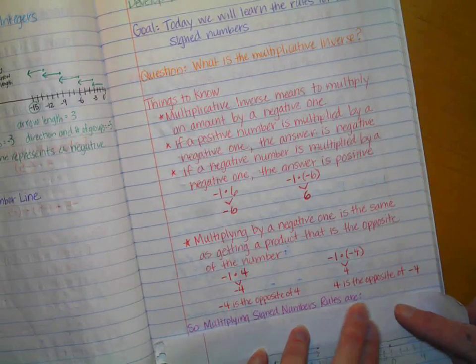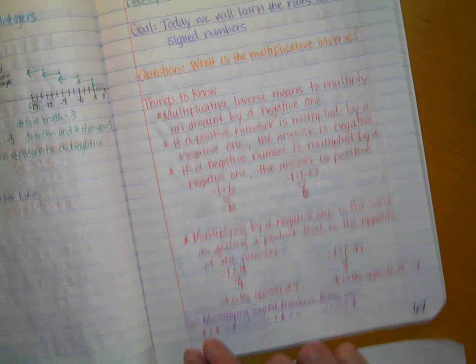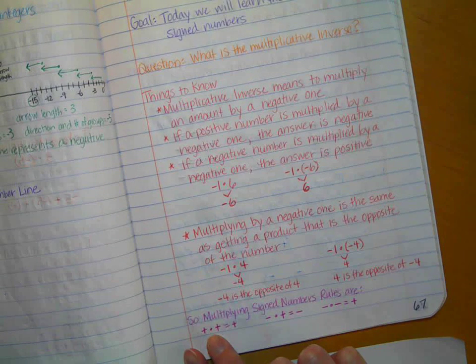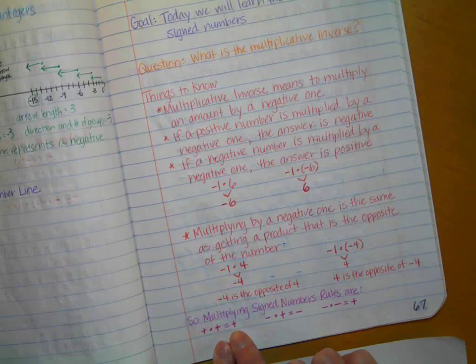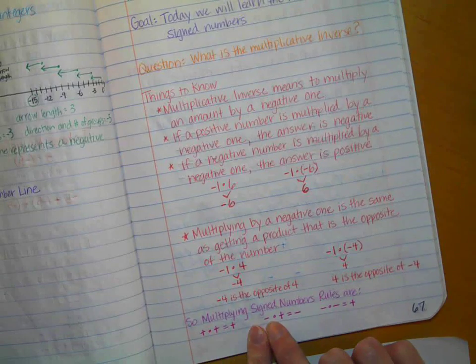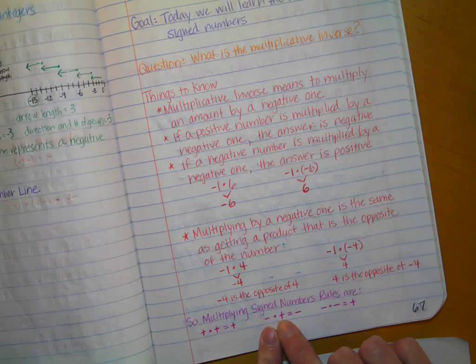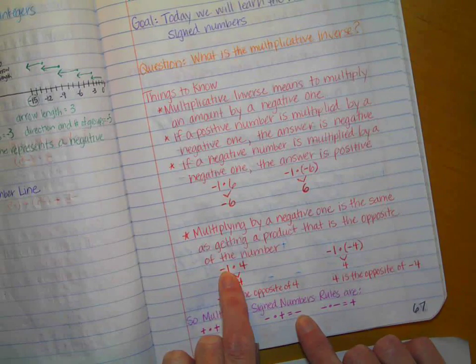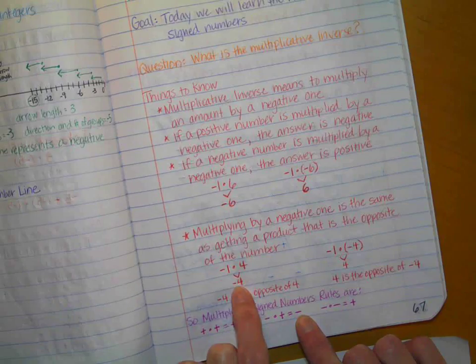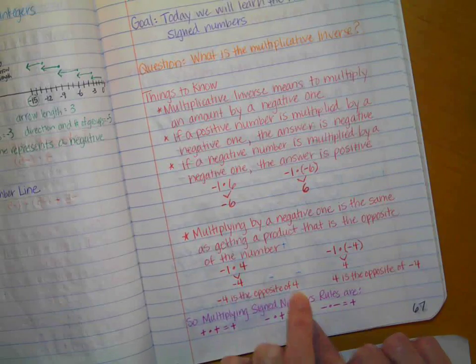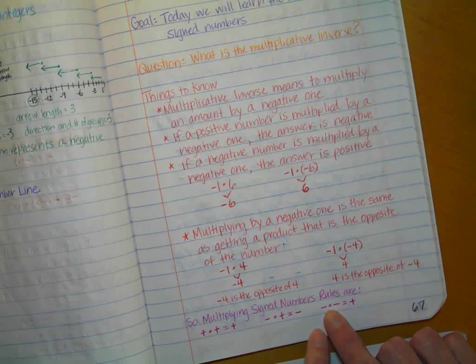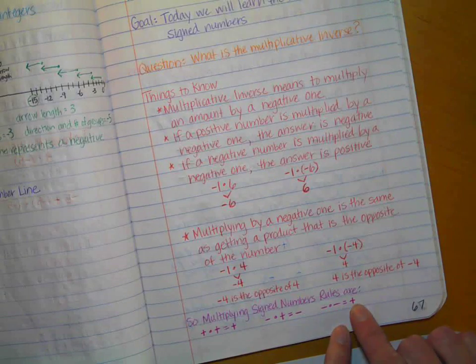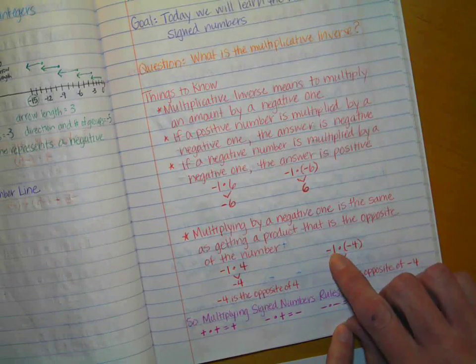So the rules for multiplying signed numbers are: a positive times a positive equals a positive. A negative times a positive equals a negative. See, a negative times a positive gave me a negative. Last one: a negative times a negative gave me a positive. Check it out.